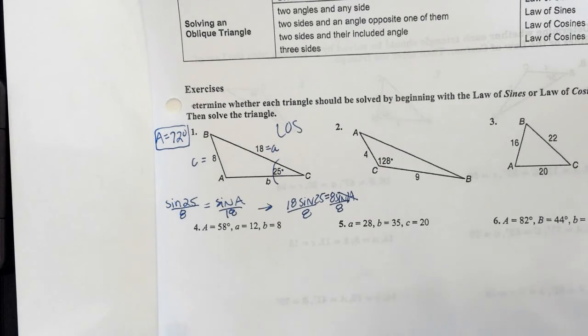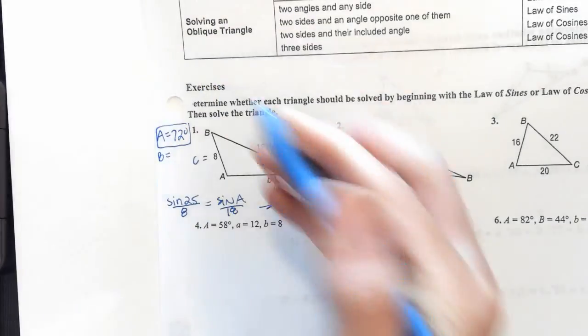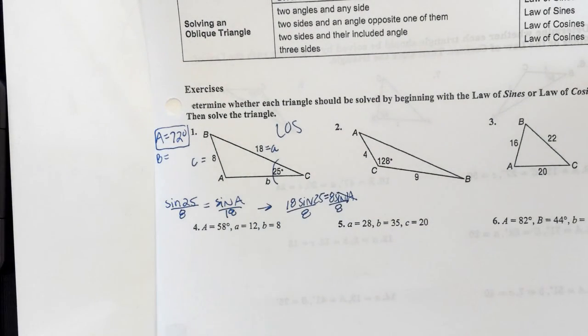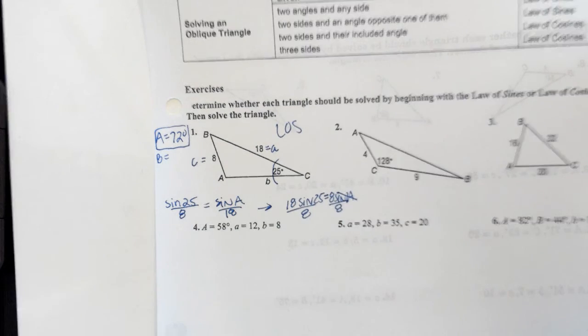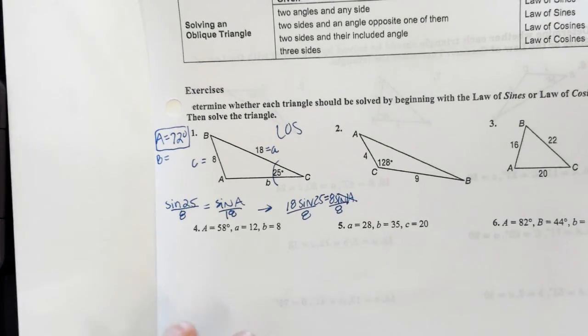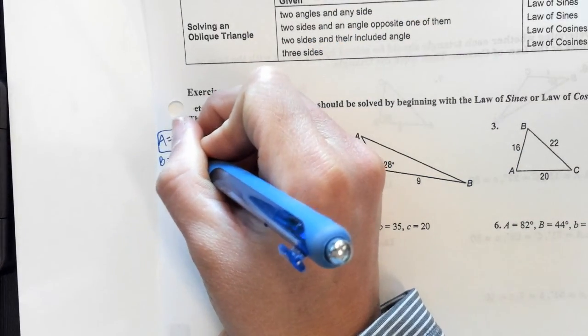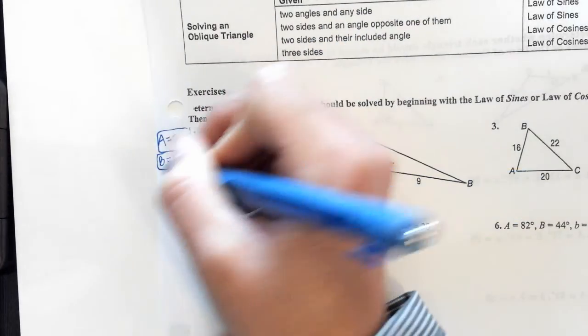Okay. So what do y'all want to solve for next? Angle B. Good choice, because we can just subtract 180 minus 72 minus 25, right? Go ahead and do that. What'd you get? 83. Alright, what's left to find? Side B.